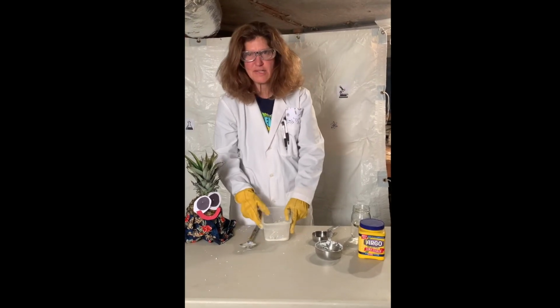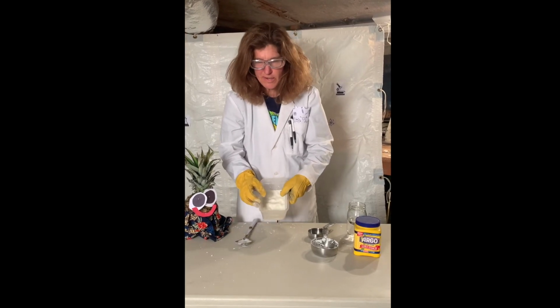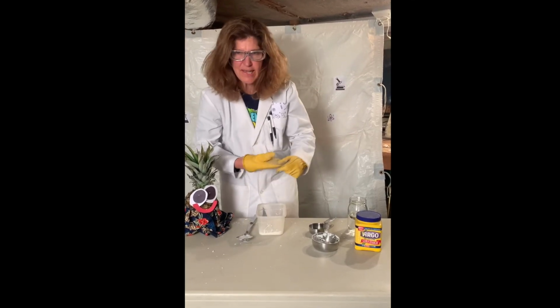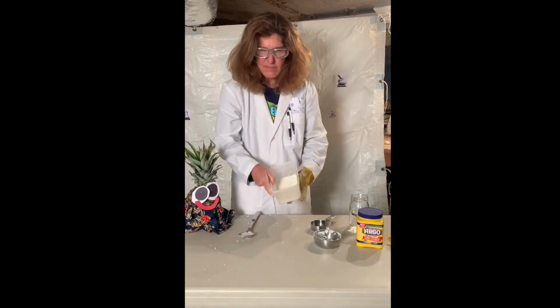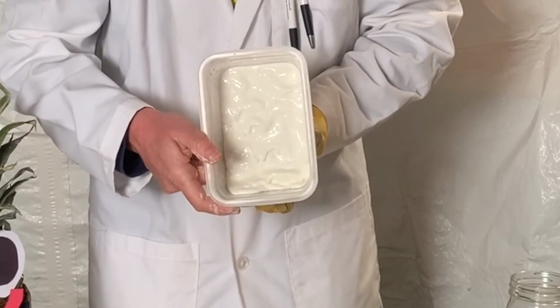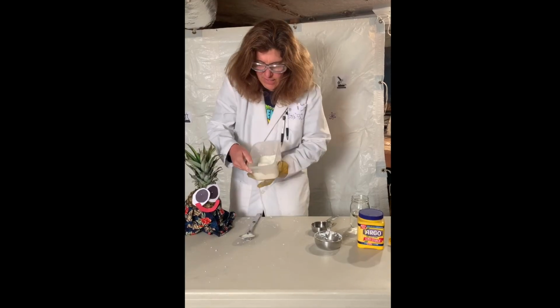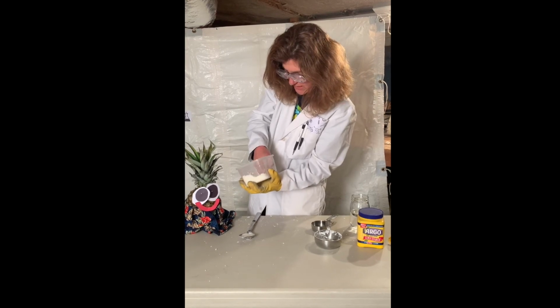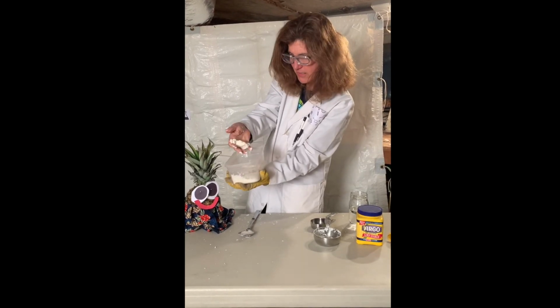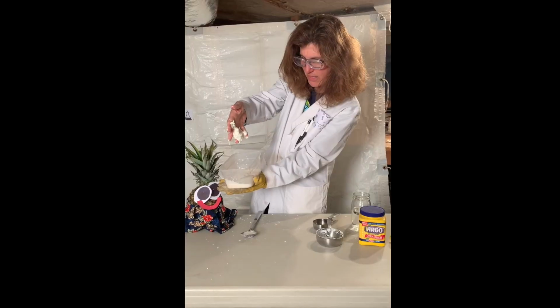If you find your Oobleck is too thick, just add a little more water. If you find it's too runny, add a little more cornstarch. But in the end, it should look like this. And you will see as you start to play with it that at first it's a solid and it quickly turns into a liquid.